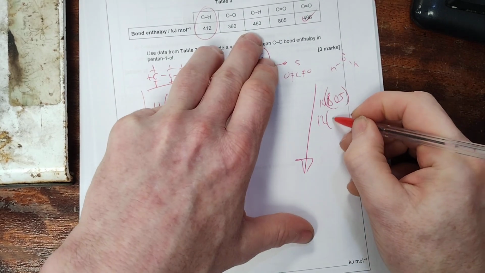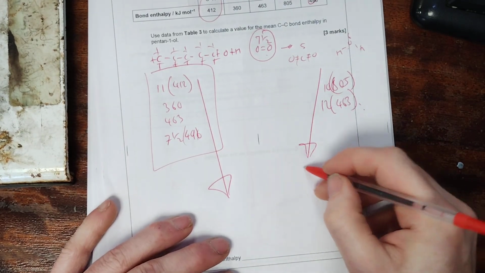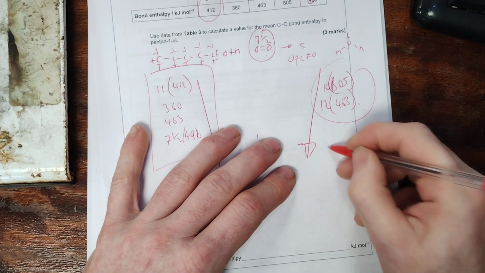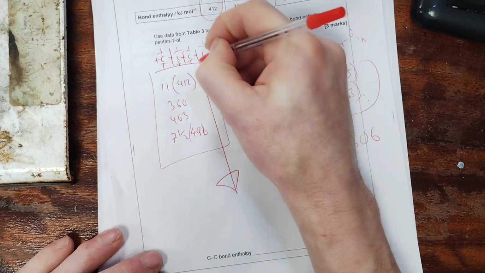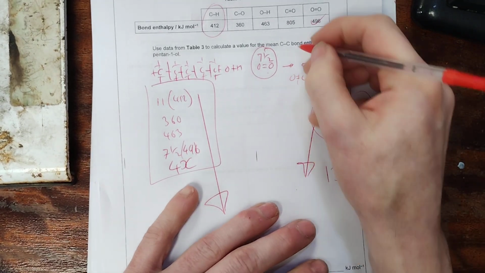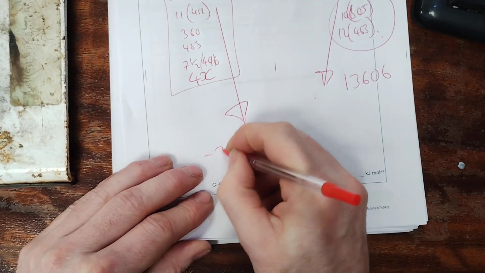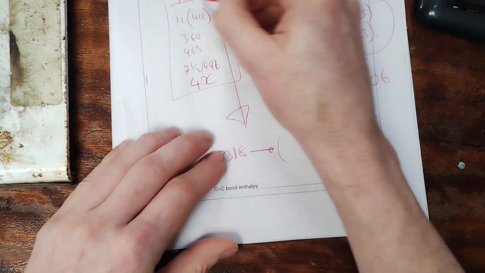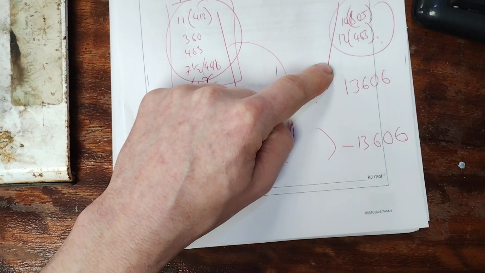And then 12 463s. All of this adds up to 13606. Oh, sorry, and you've got 1, 2, 3, 4. You've got 4 x's on this side. And I know this is minus 3388. So I then go minus 3388 is the same as going with everything on this arrow, with all of that in there, and then against 13606.